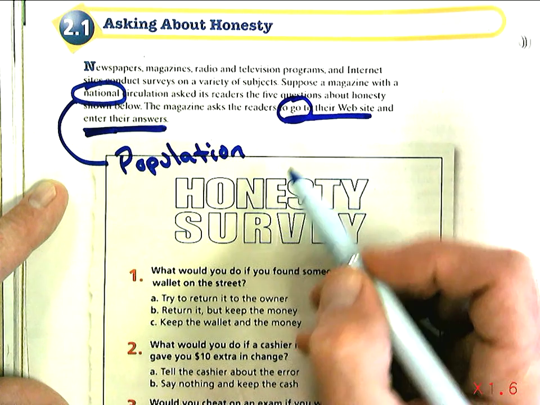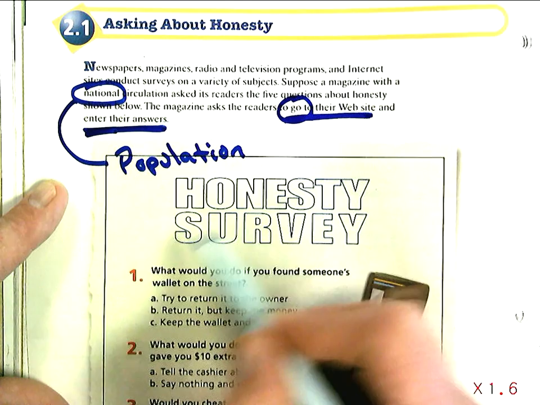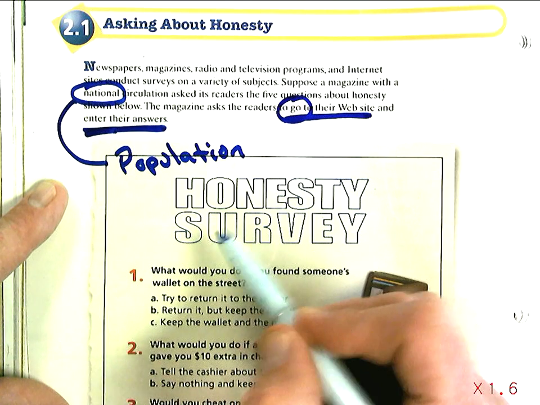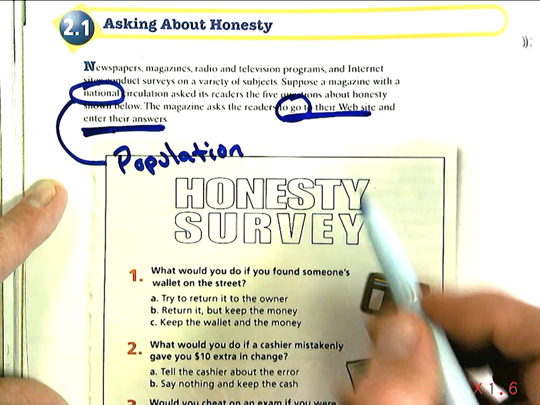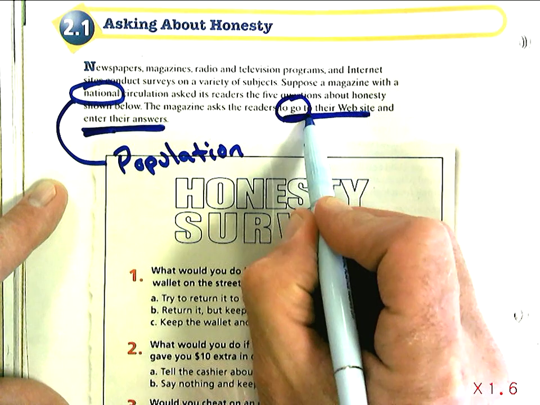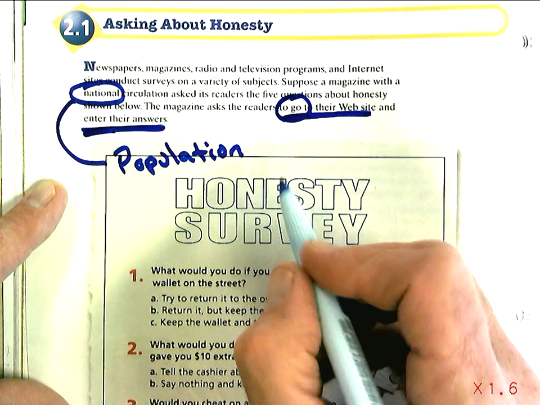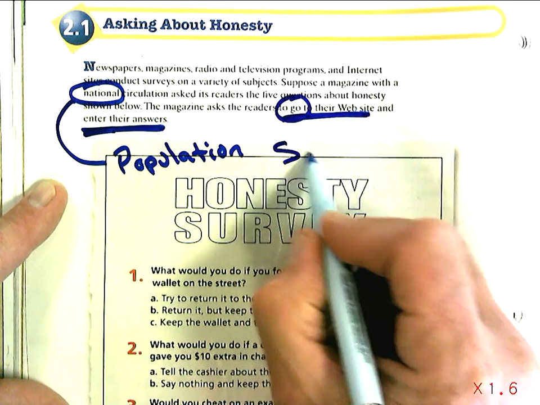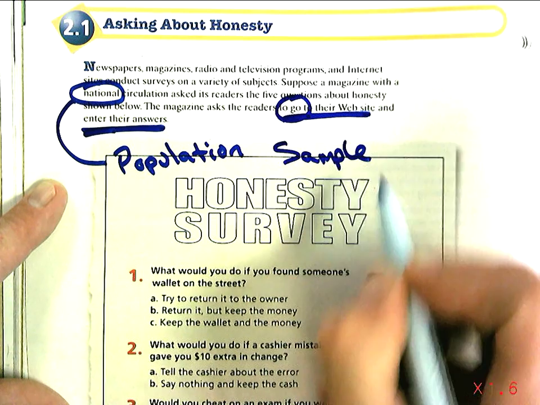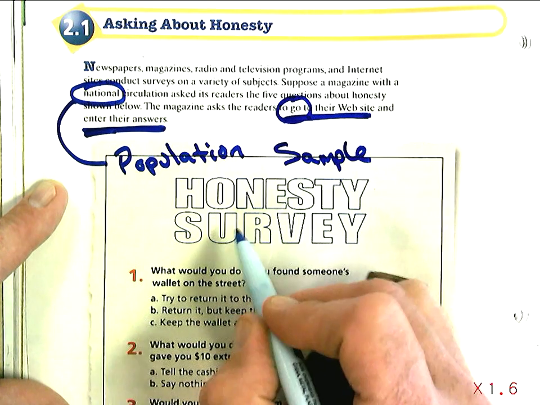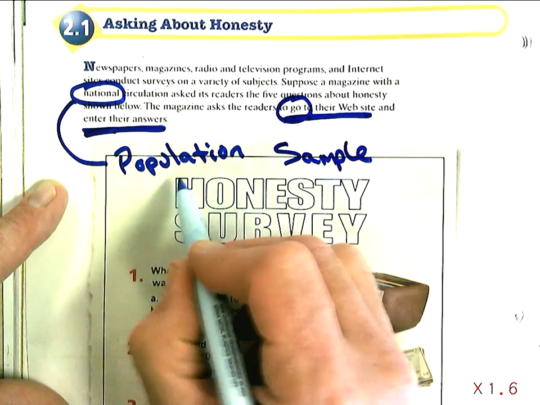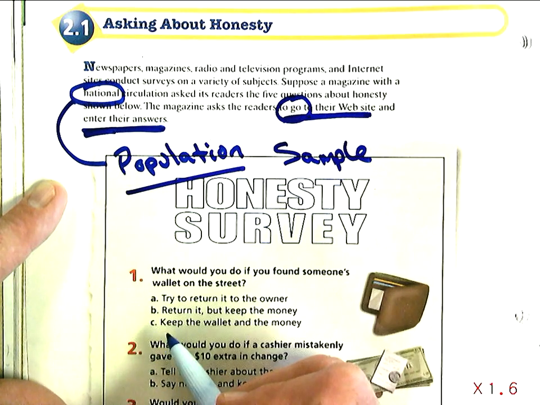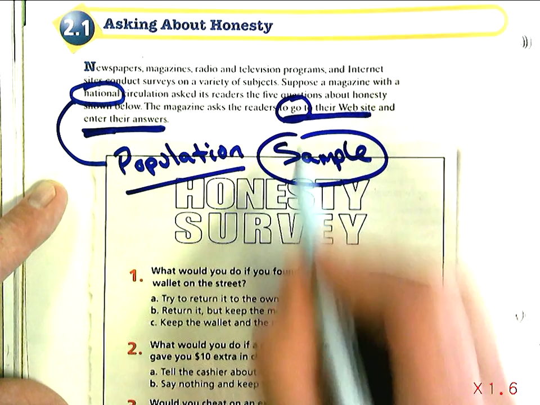The strategy is put the survey in the magazine. So here's the survey, it's in the magazine, and tell people to go and respond. So the sample is going to simply be people that respond to the survey. Not everyone, not the whole population will respond, only a sample group will.